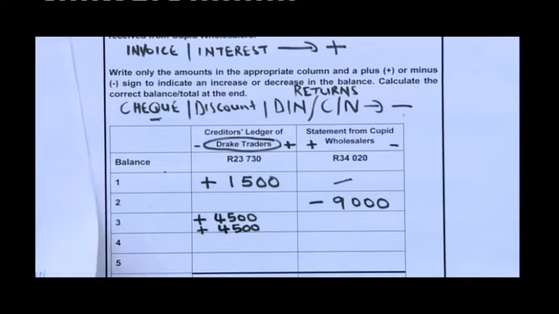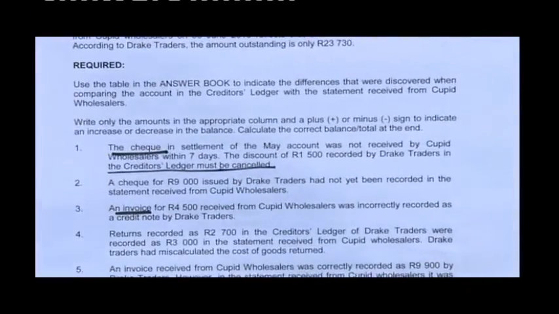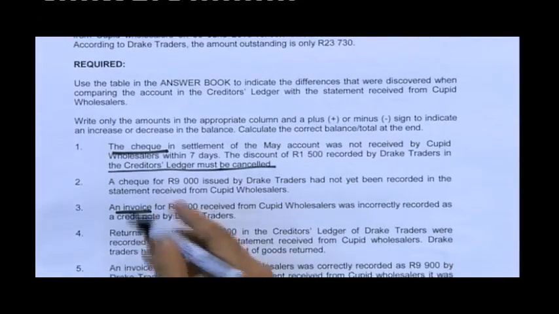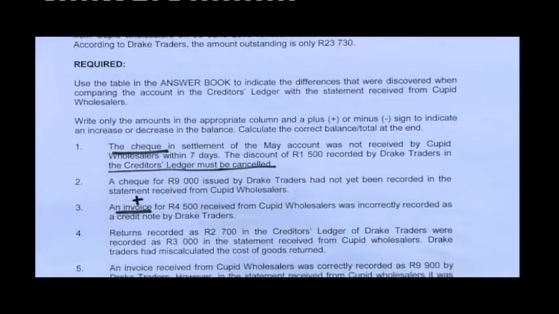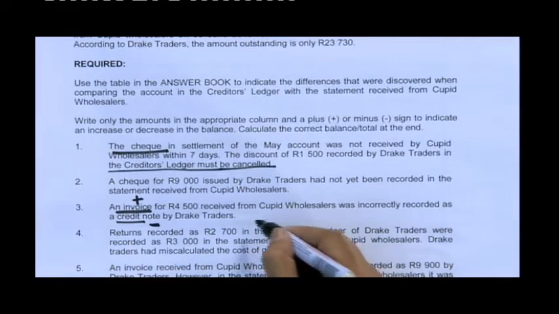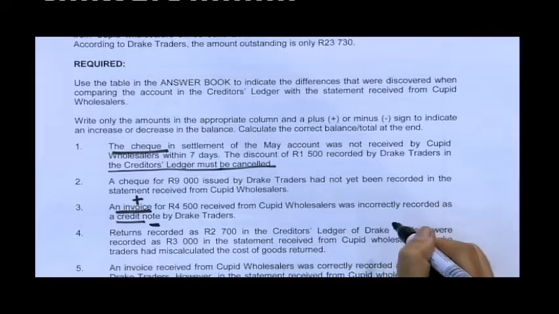Okay, so let's look at that one again quickly. It says an invoice, which is associated with a plus, was incorrectly recorded as a credit note, which is associated with a minus. So in other words, we went and minused instead of adding.